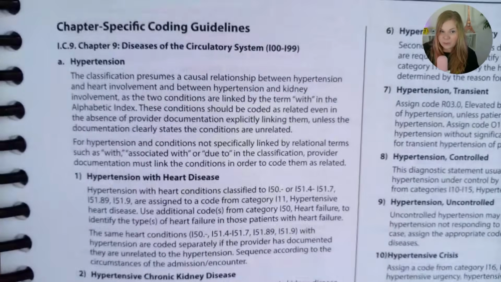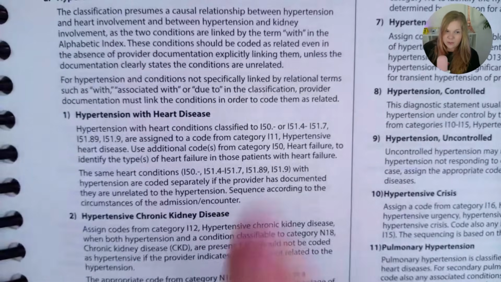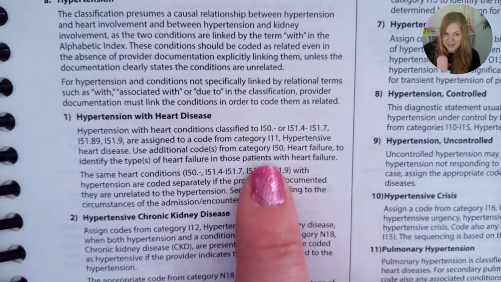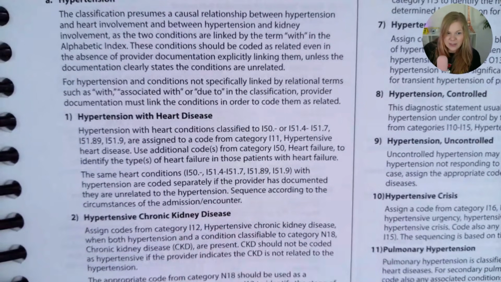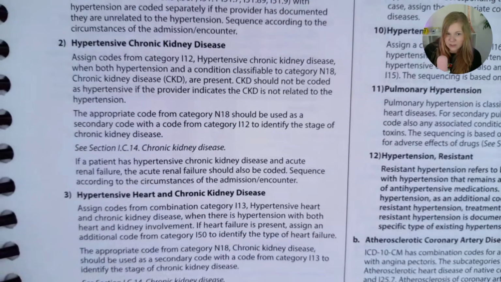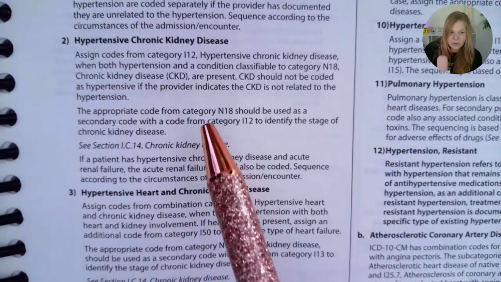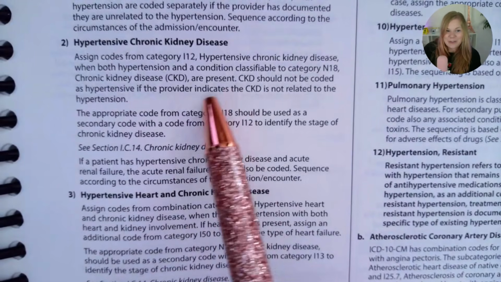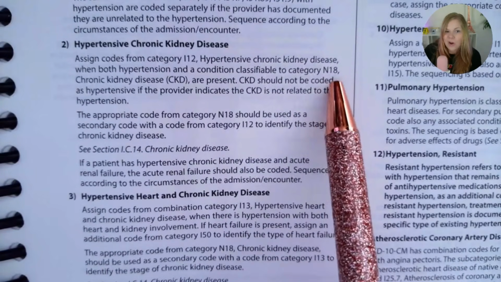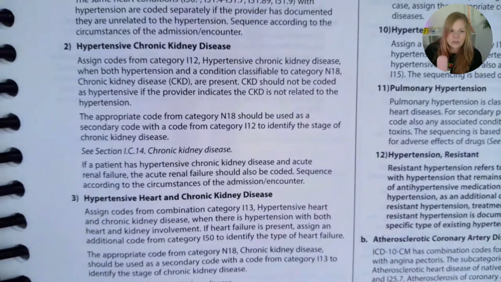So if we look at our Chapter 9 guidelines, there's a lot of guidelines here pertaining to hypertension. One of the big things that they focus on is if it's hypertension and heart disease, we code from category I11, not I10. Hypertension and chronic kidney disease is I12, and then I13 is when it's hypertensive heart and chronic kidney disease. We have to pay attention to things like if it is chronic kidney disease, yeah, we have a combination code, but that combination code does not include the stage. So we also have to use a code from N18 just to designate the stage of the chronic kidney disease. Is it stage 4? Is it end stage? What is the stage of the chronic kidney disease?